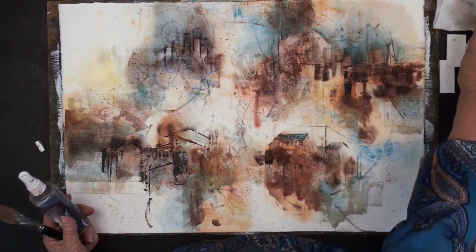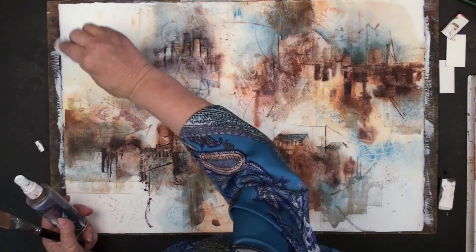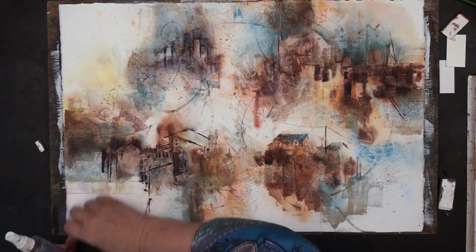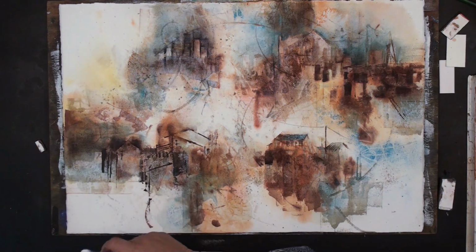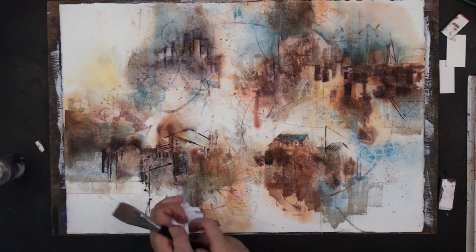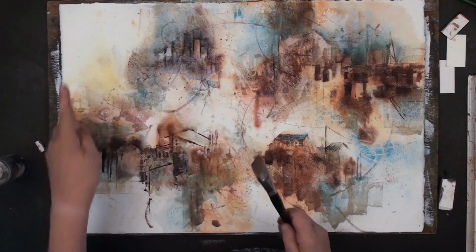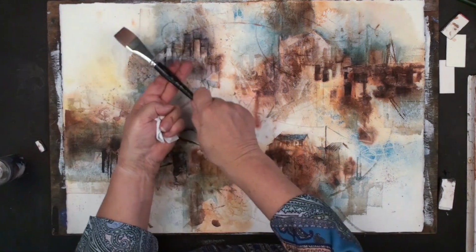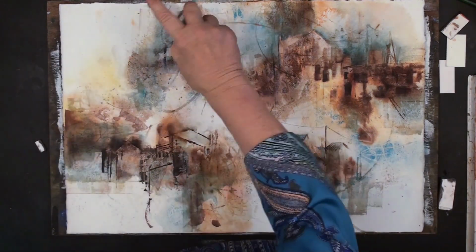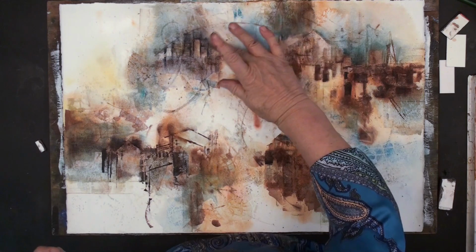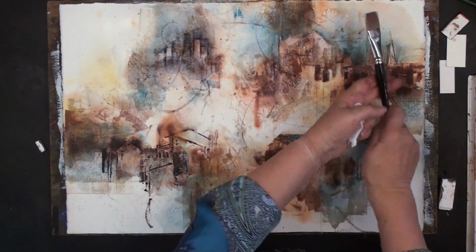Just let it become a nice soft. Same down here. See, those become transitional shapes. Hopefully you can see those. They're just little dots, but I love dot, dot, dot moving into a white. Same here. I like these dots.